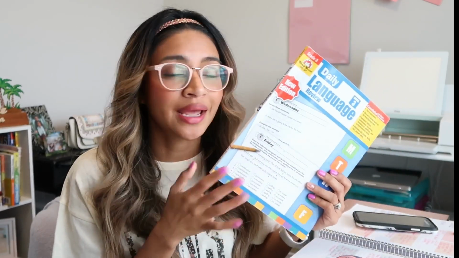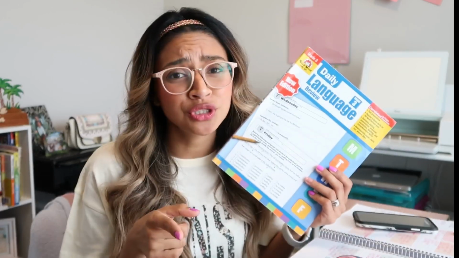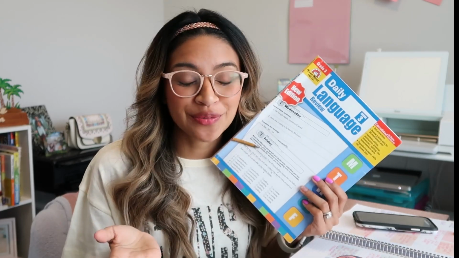I bought this one a while back on Amazon. I have the 2nd grade one as well. I really like these, so I was debating whether to put it on and do it during my morning meeting, which I'll talk about in just a minute, or just having them do it in a Google Form or something. I don't know. Share with me some ideas that you have.